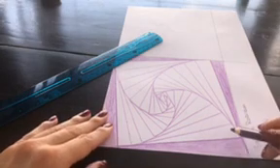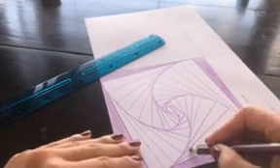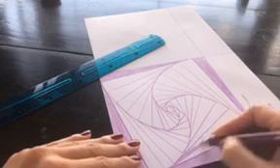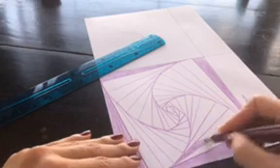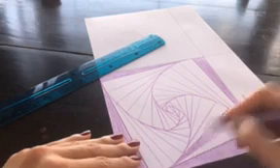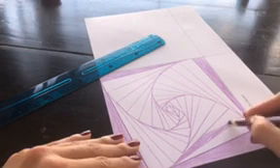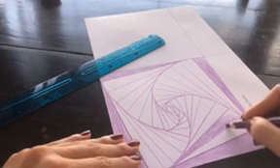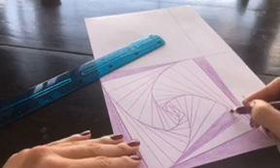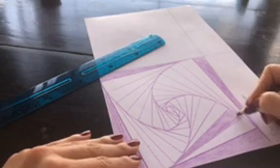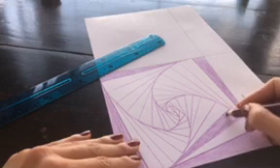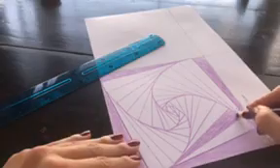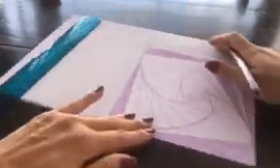I have this one that's colored. I'm going to leave this one white, and I'm going to color the next one. I'm going to do the exact same thing on this other one.